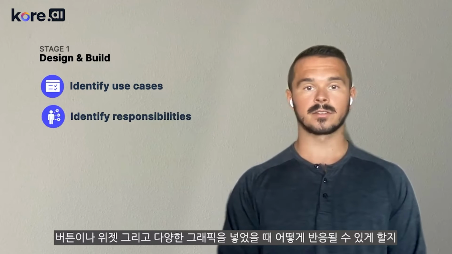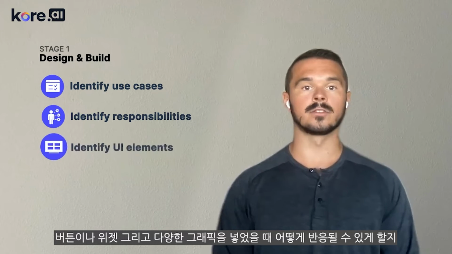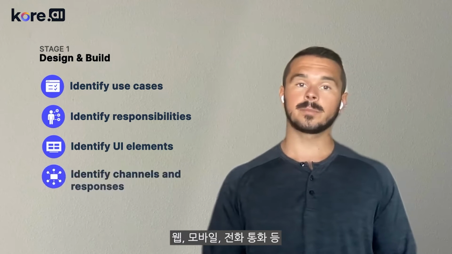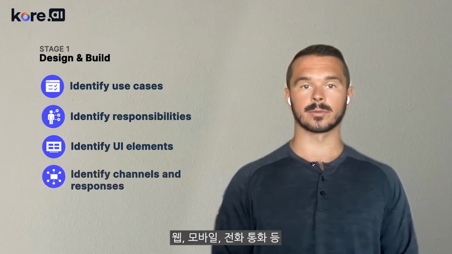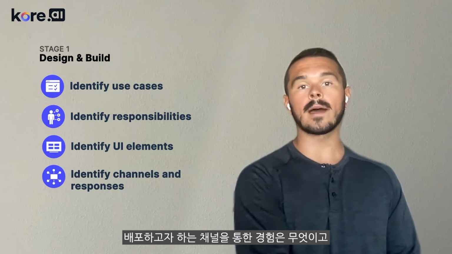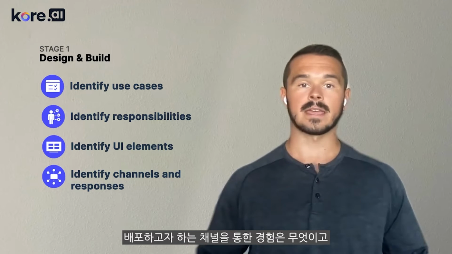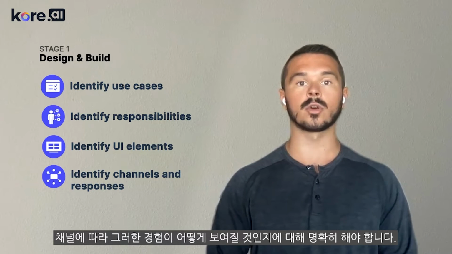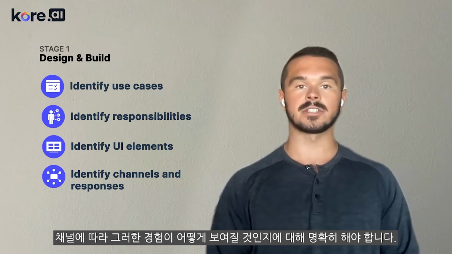What are the responses? When do we want to have buttons or widgets or different graphics that come up? What is the experience based on what channels we're deploying to? Is it going to be a web or a mobile or a phone call experience? What is that experience going to look like depending on the channel?